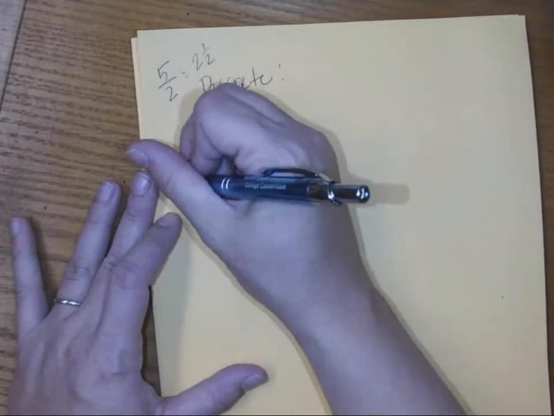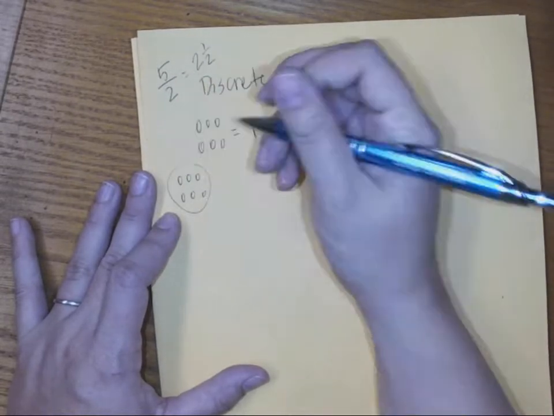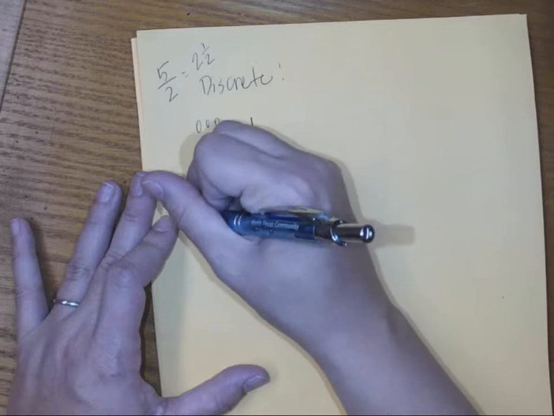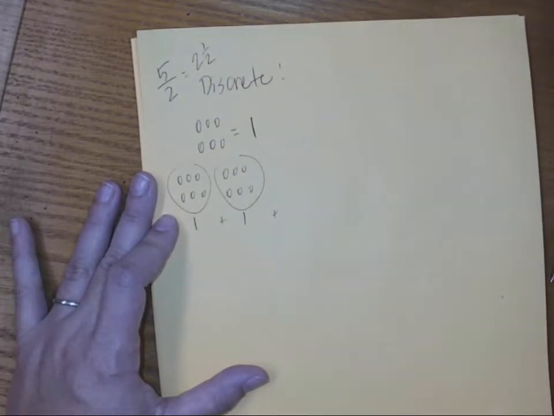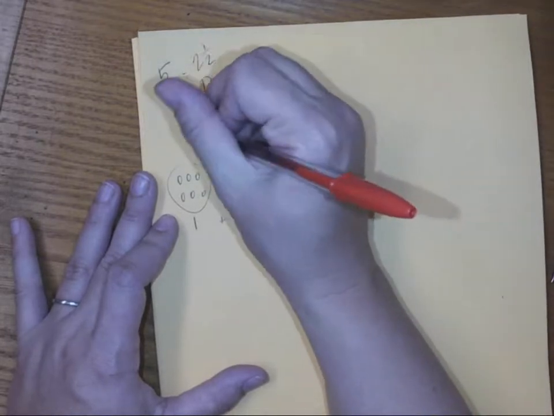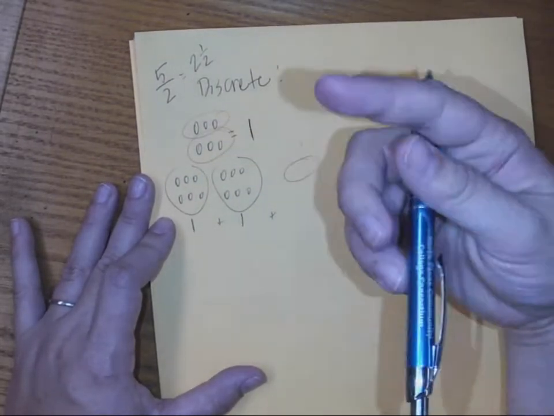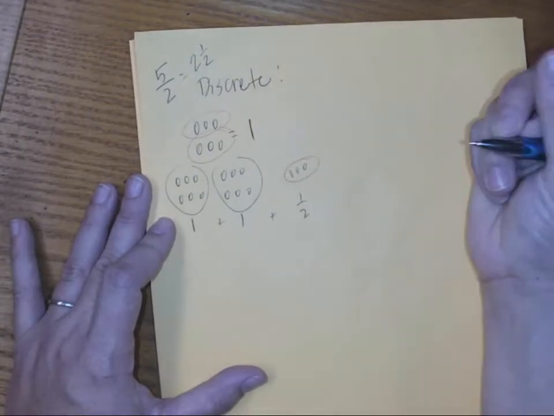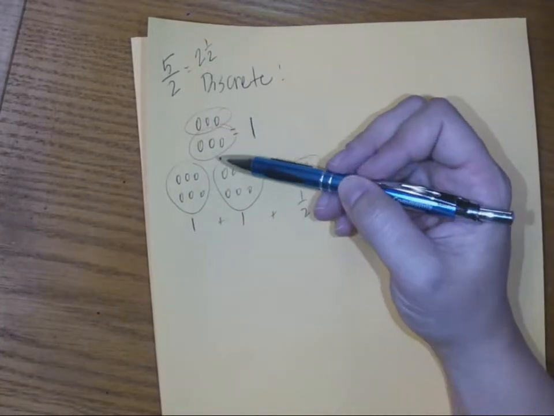So I would draw 2 wholes. 1, 2, 3, 4, 5, 6. 1, 2, 3, 4, 5, 6. So that's 1 whole, that's 1 whole. Now I need to draw half. Well, split your whole into 2 pieces. So half of it would be 1, 2, 3. So that is 5/2.